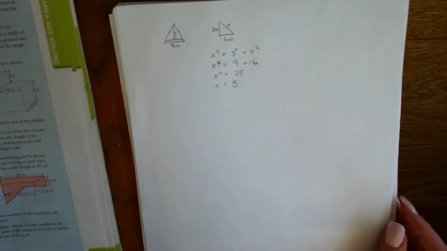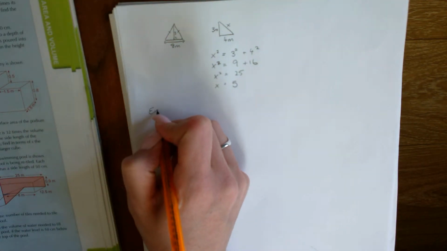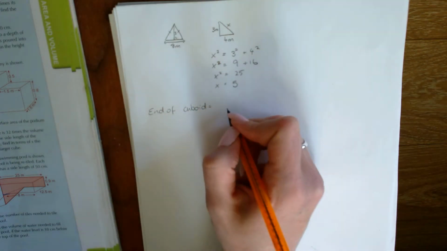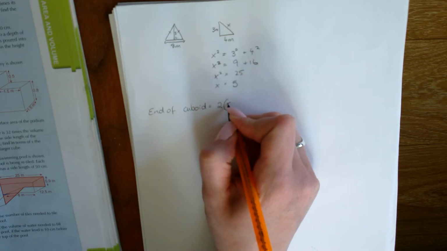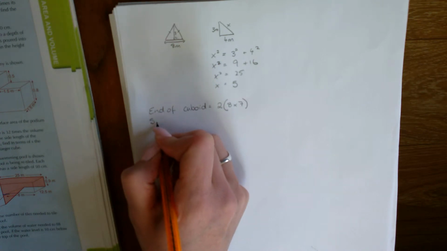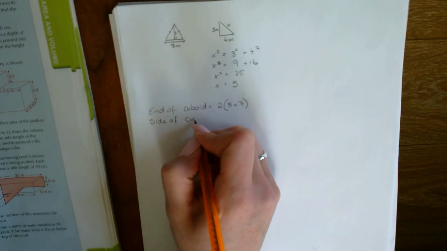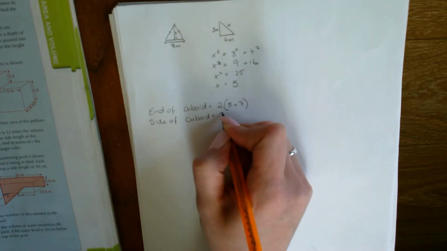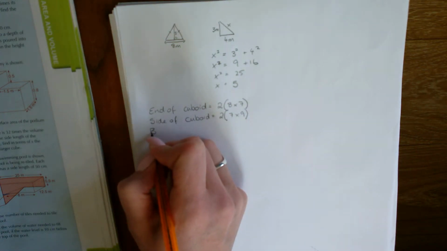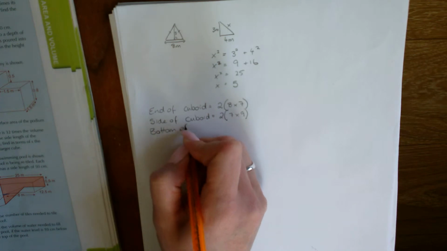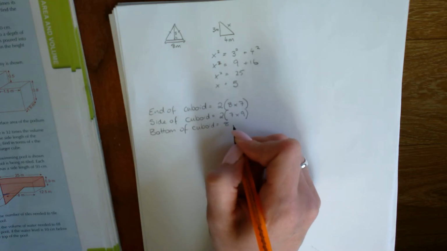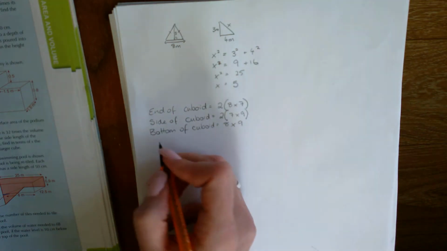So we break it into the component parts. We have the end of the cuboid. There's 2 of those, and their measurements are 8 times 7 meters. We have the side of the cuboid. There's 2 of those, and that's 7 times 9. We have the bottom of the cuboid. There's just 1 of those, and that's 8 times 9 meters.